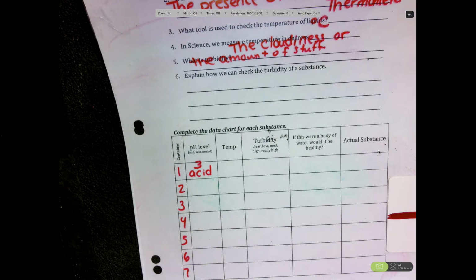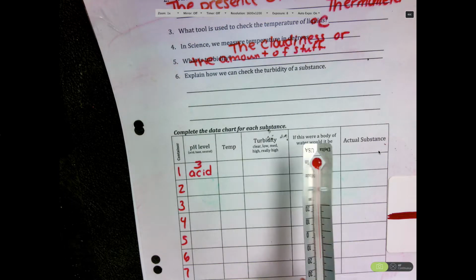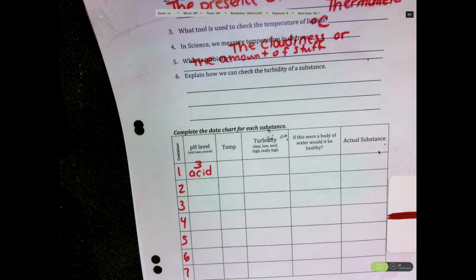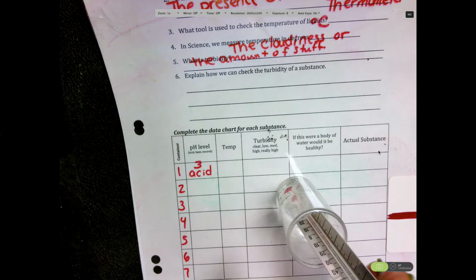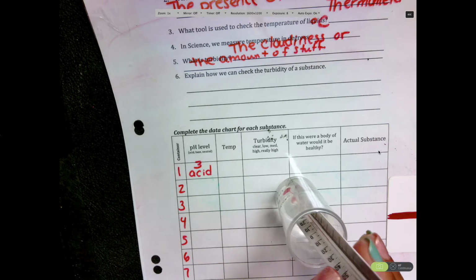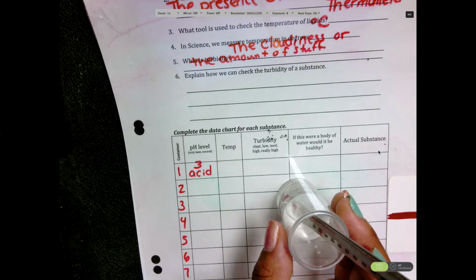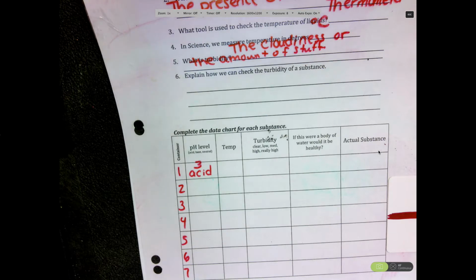All right? For the temperature, I'm using a thermometer. It's hard to see on there, so I will tell you. The temperature is 20 degrees Celsius.